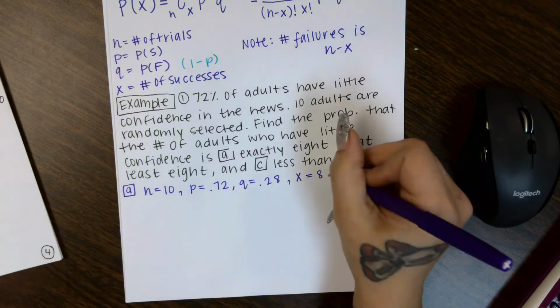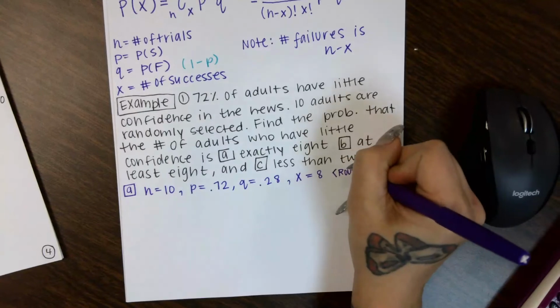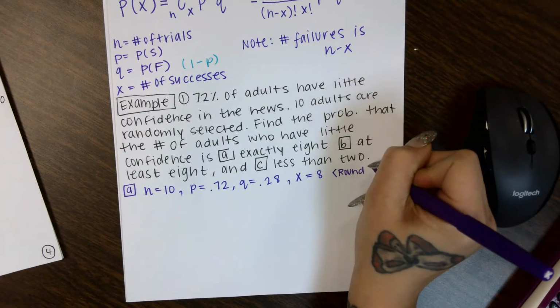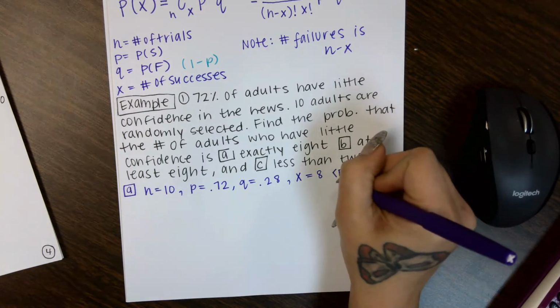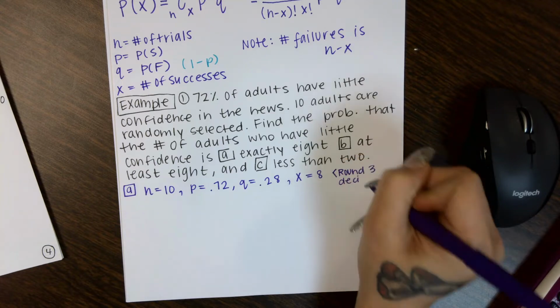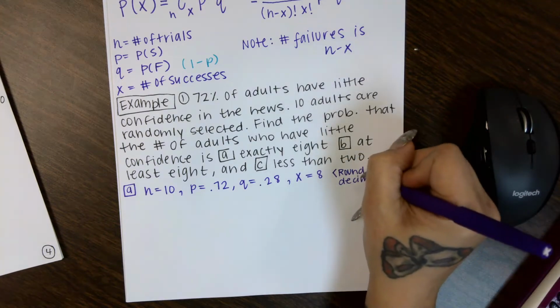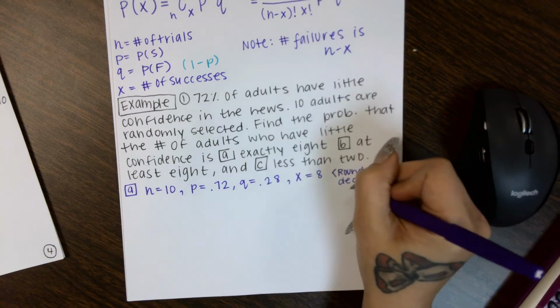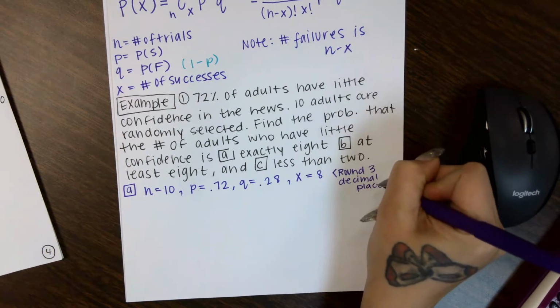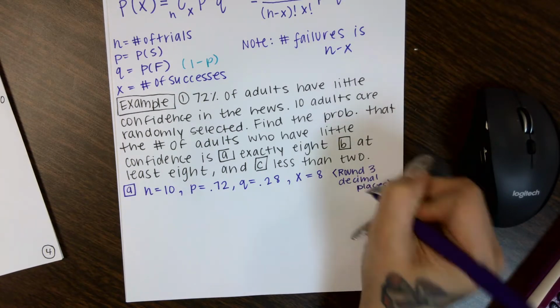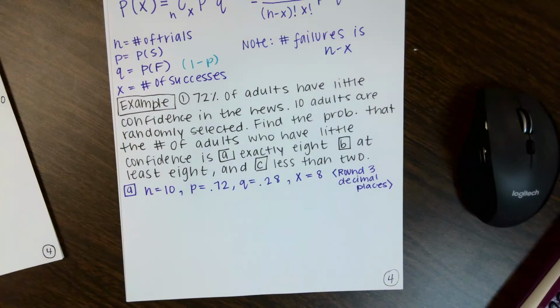It does tell me round 3. Y'all, in my notes, I just said round 3. For y'all, I'm actually writing all these words. Round 3 decimal places. Round 3 should be pretty self-explanatory though, in my mind.